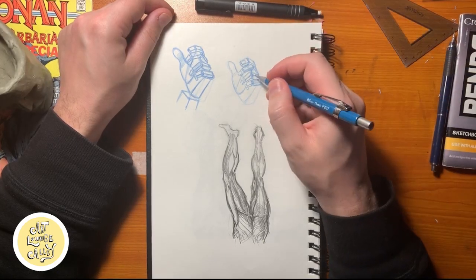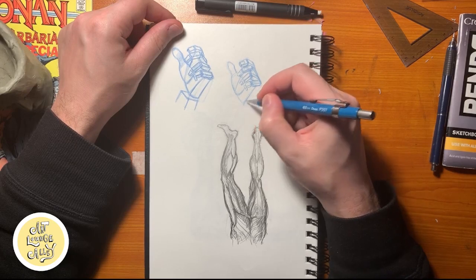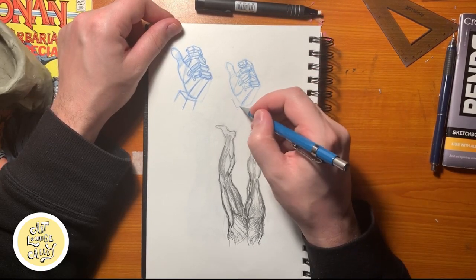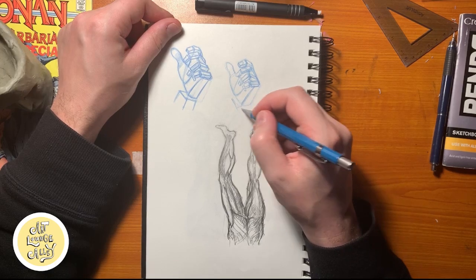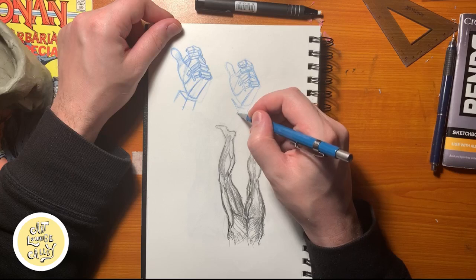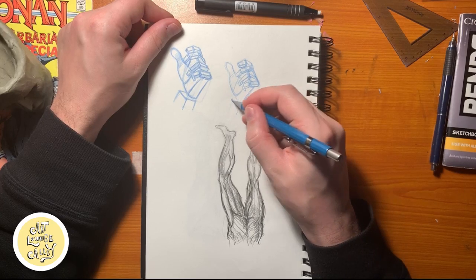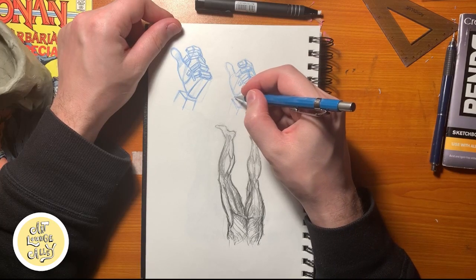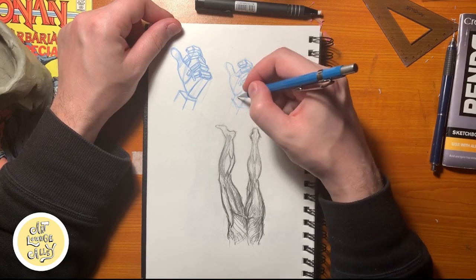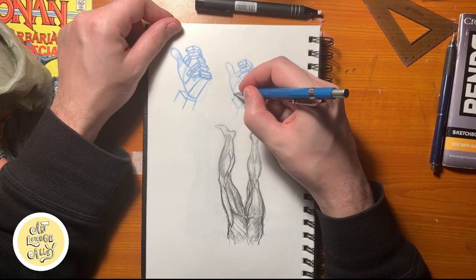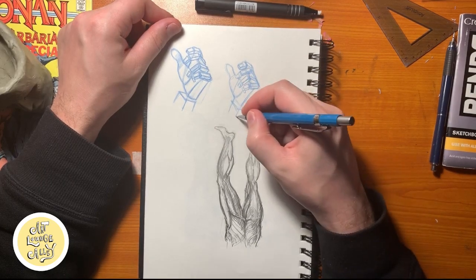So we're at this stage now, where the block shape of the hand is pretty much done, I'm going to say. And now I'm just going to get into connecting everything and smoothing things out to actually resemble a hand.